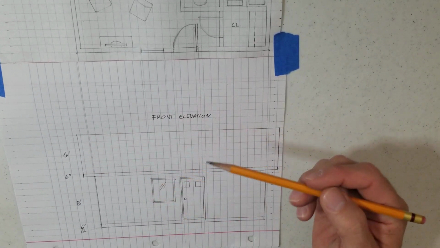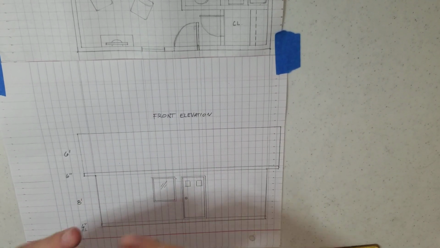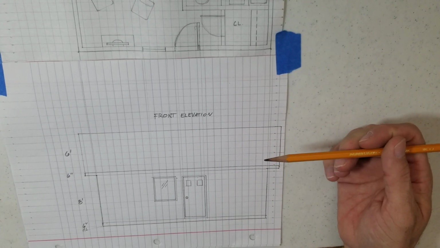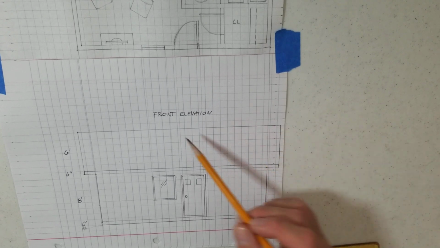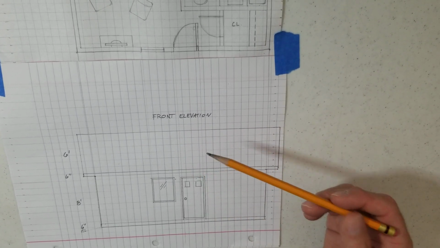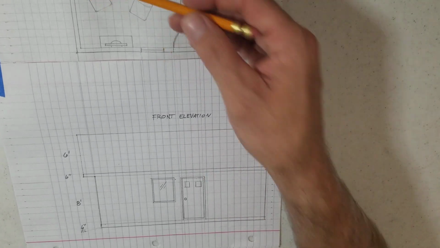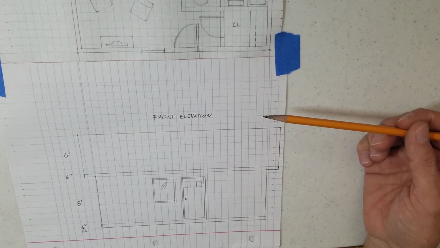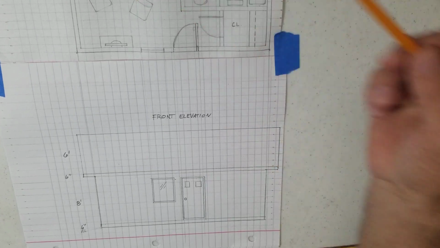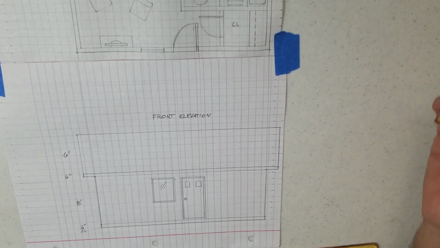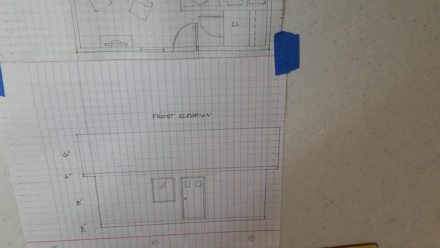Now the height of the roof differs depending on how tall or how steep you want your angle pitch to be, but we're going to use a 6 foot roof for the entire house. So this is the front elevation. I'm going to make a new video to show you the side elevation, and that's what we're going to be doing this week. We're going to be creating the front elevation and the side elevation. Okay, hope that made sense.